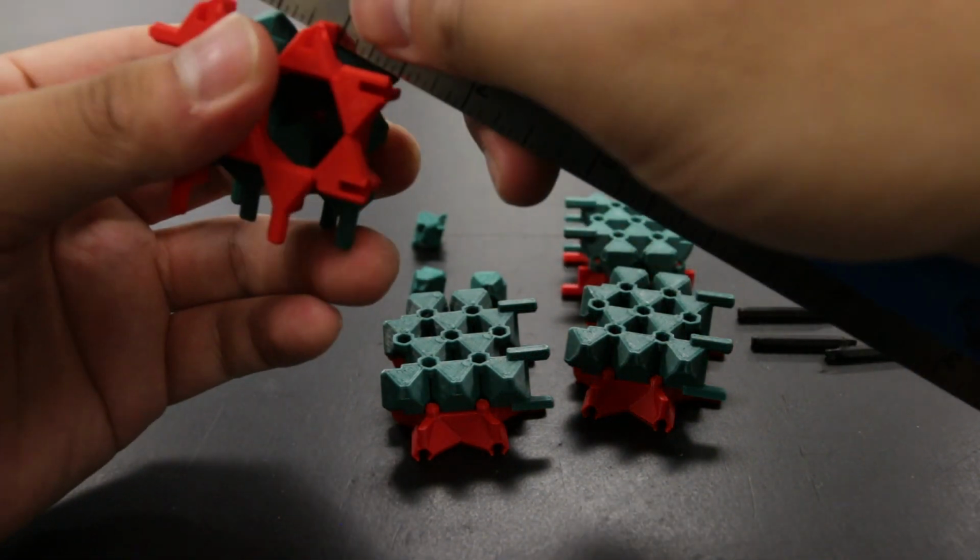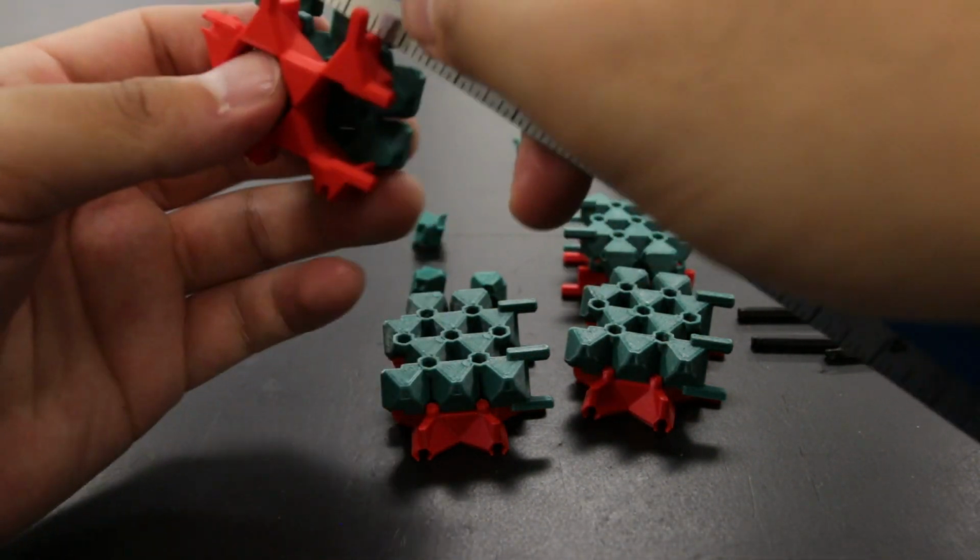And you can use a straight edge to take apart the modules.